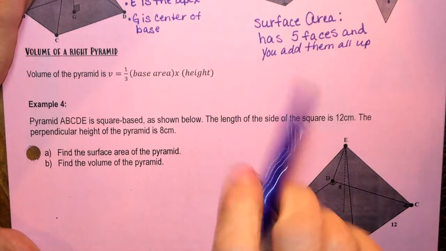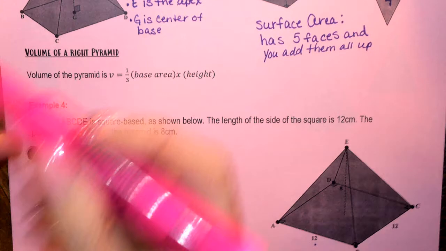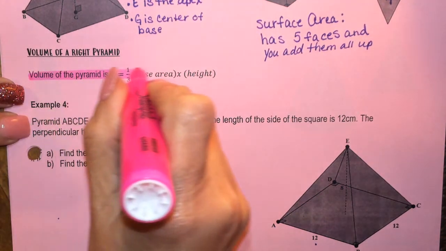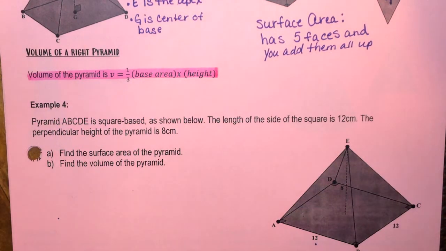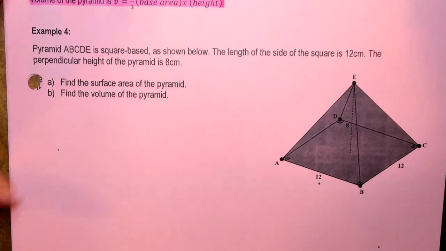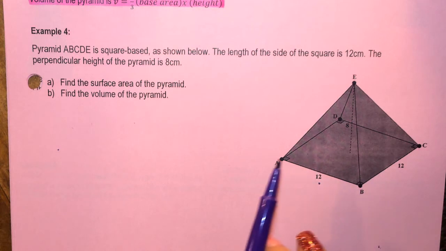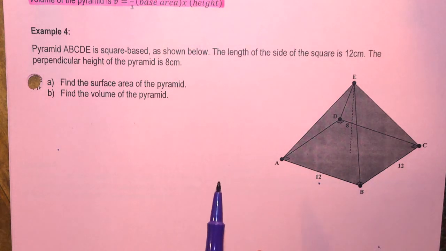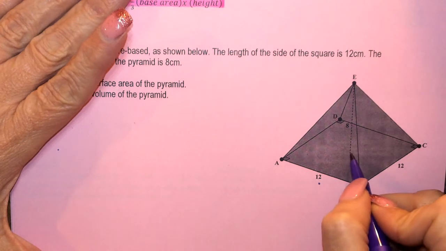Okay, so here's our volume. I'm going to highlight this. Volume of the pyramid, V. And here we go. Here's our first one. All right, so pyramid ABCDE is a square based as shown below. So here's this. The length of the side of the square is 12 centimeters. The perpendicular height of the pyramid is 8 centimeters. So I'm going to put a point right here.